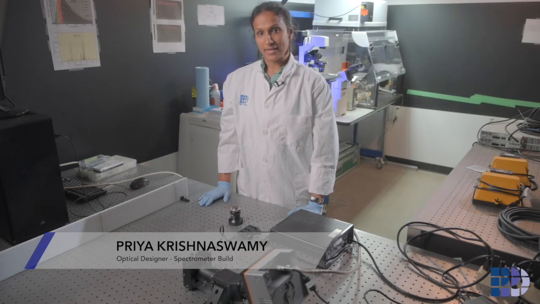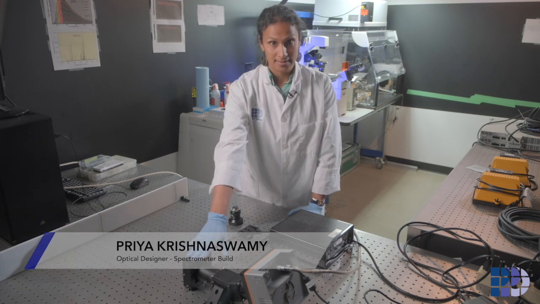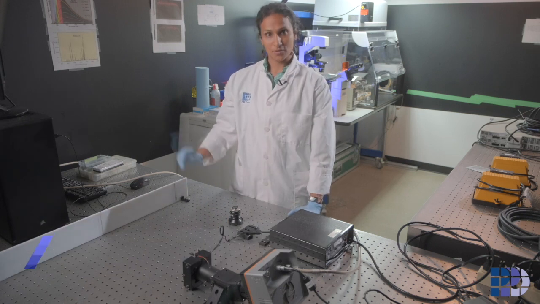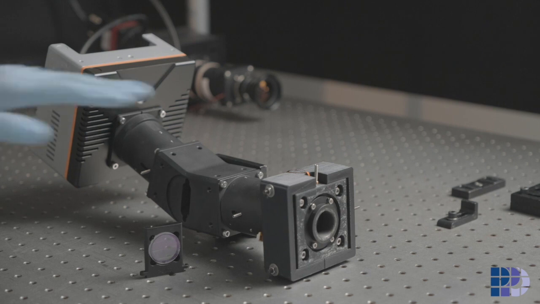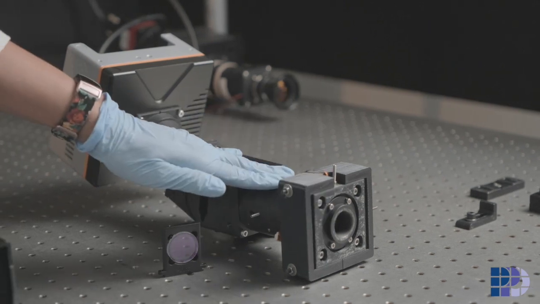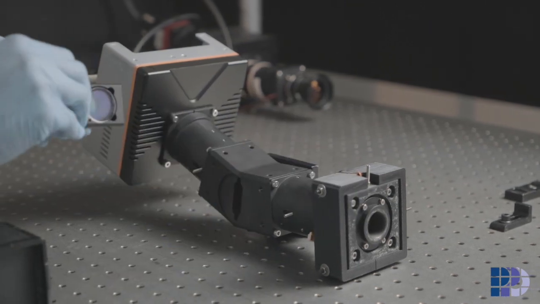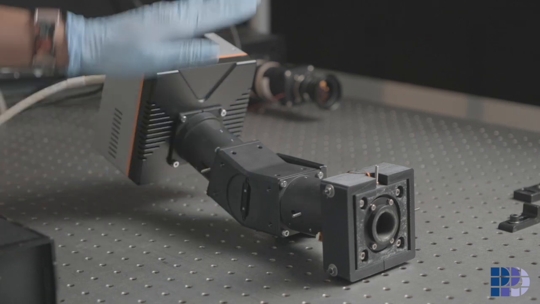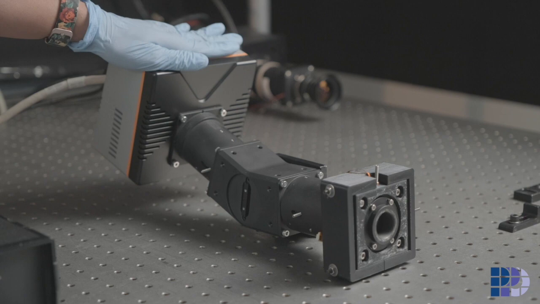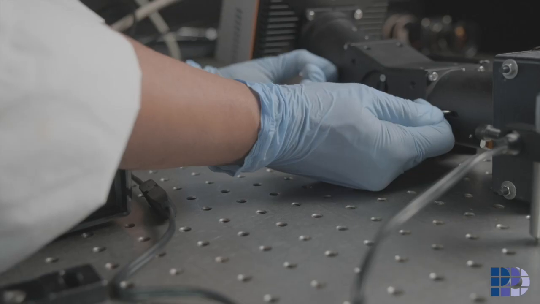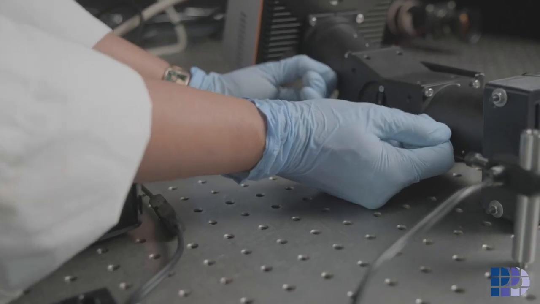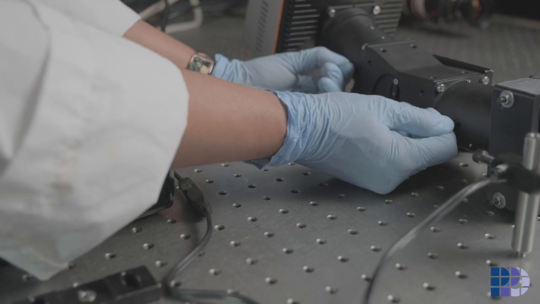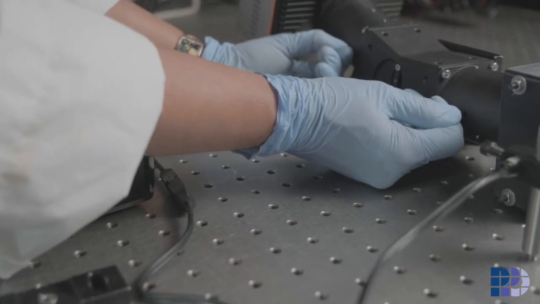Now that we have characterized the camera, let's build a spectrometer. You can see that the spectrometer has been assembled here and connected to a computer. The spectrometer includes a slit followed by a lens tube, a grating, a second lens tube, and then the camera that we looked at earlier. The lens tubes can be moved within a reasonable amount to adjust for focus and field of view.